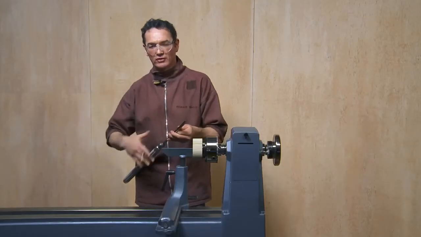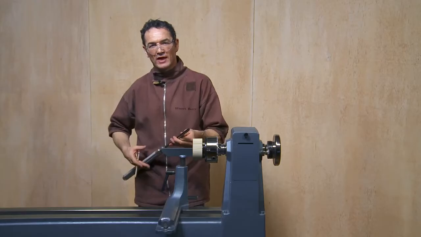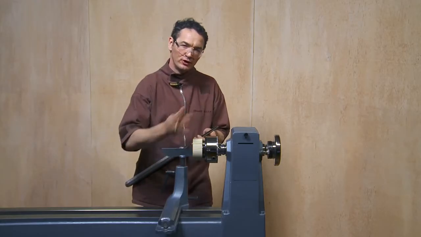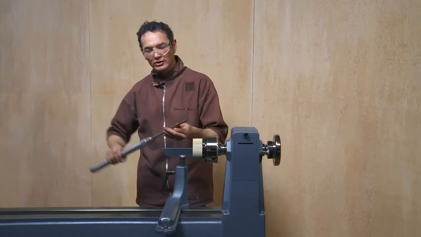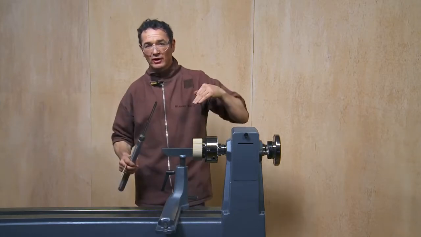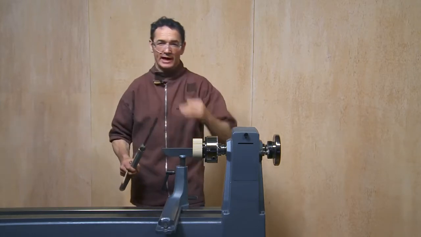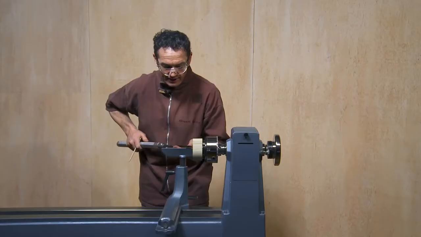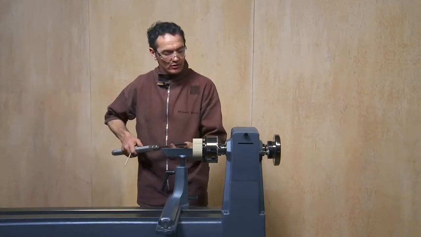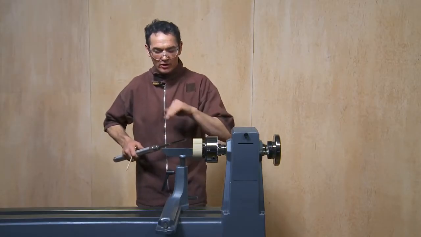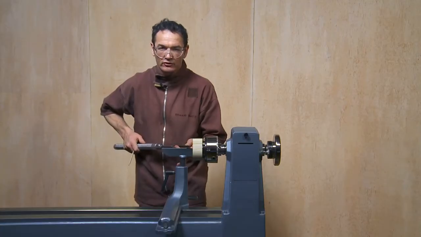This is not a curved cut, so it's a body contact cut with the handle. The other two cuts, the sphere cut, the bowl cut, I didn't use body contact to form the shape. I used swinging of the handle, sliding on the bevel. Now, I must slide on the bevel here, not rub on the bevel, so no additional pressure needed onto the bevel, just weight down onto the tool rest.